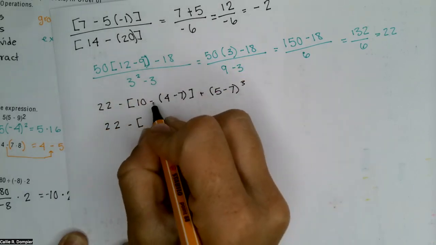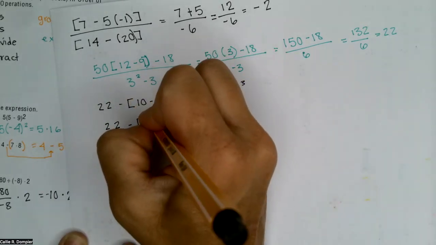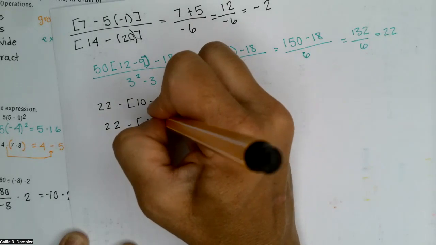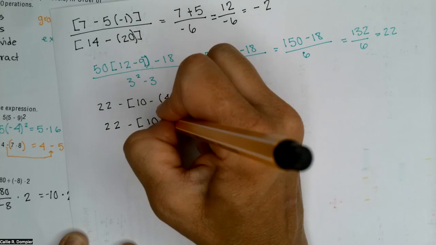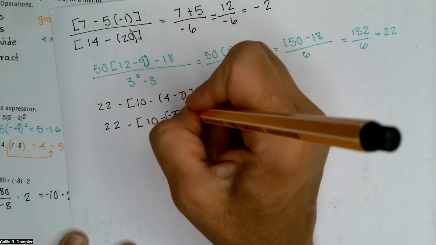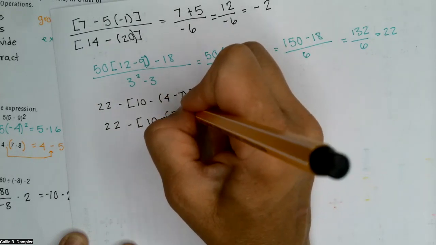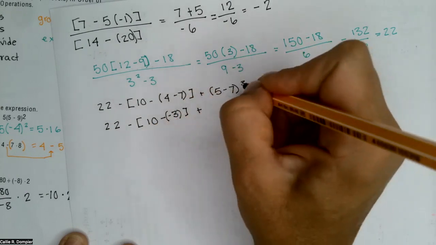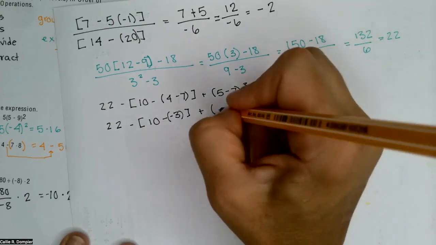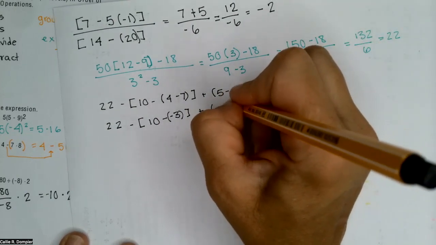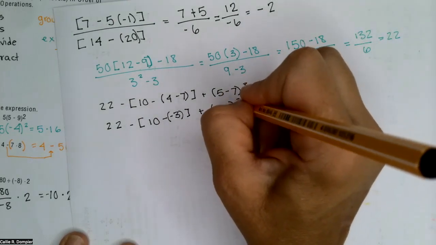Here we have 10 minus 4 minus 7, but the 4 minus 7 is inside a grouping symbol. So 4 minus 7 is just -3. 7 minus 4 is 3, but the 7 is a negative, so it's a -3. And then here you can do 5 minus 7 because that's its own set of parentheses. So that would be 7 minus 5 is 2, and then the 7's a negative, so it's a -2.